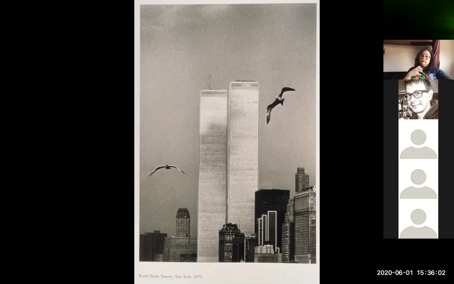So the longer the lens, the more of this effect you get, and that is a flattening of space, where it's difficult to tell really how much space there is from the area in the foreground to the area in the background. And so these birds look as if they are in the same plane as the trade towers, and look enormous. And obviously that can't be.